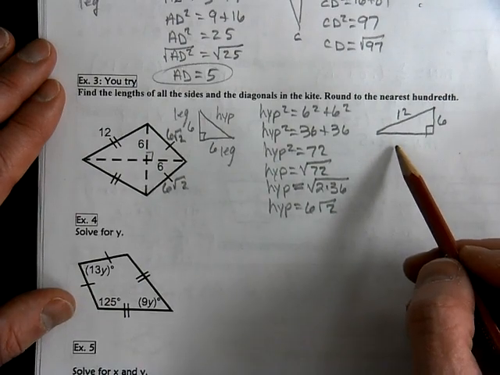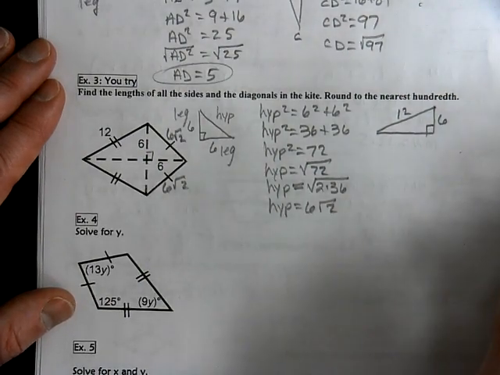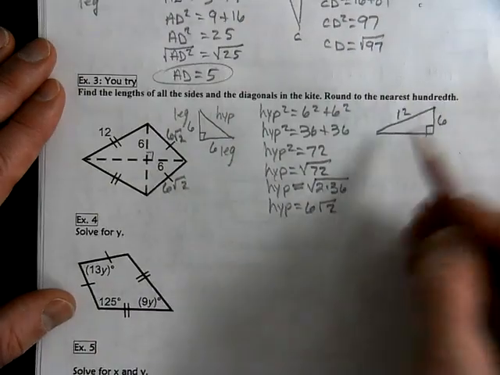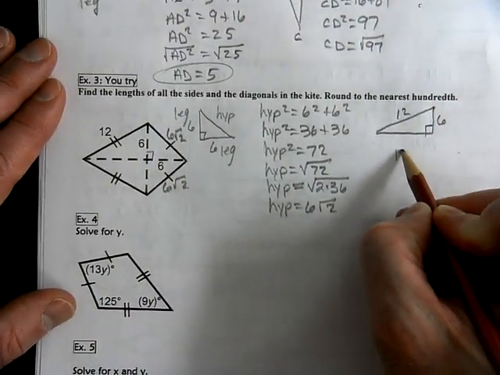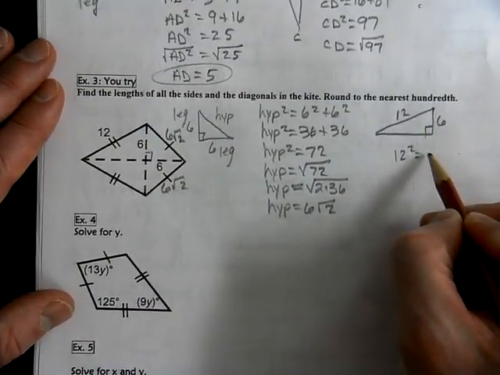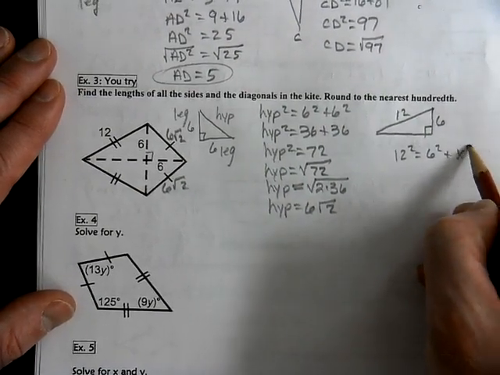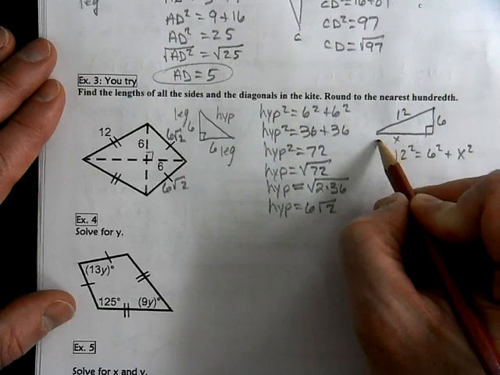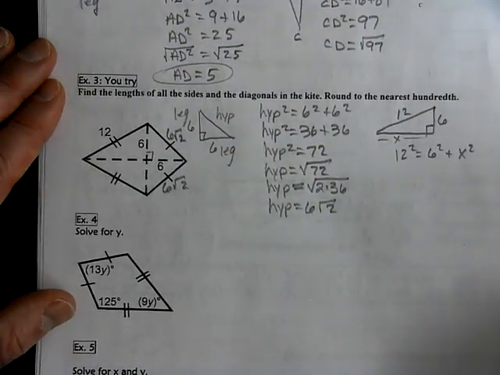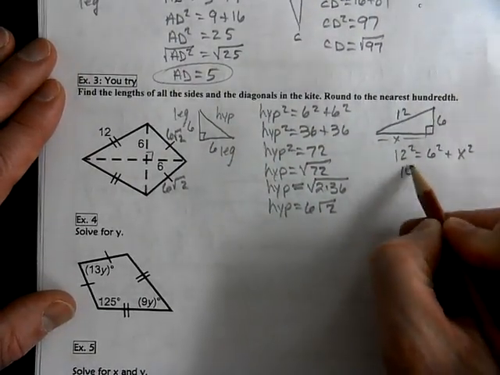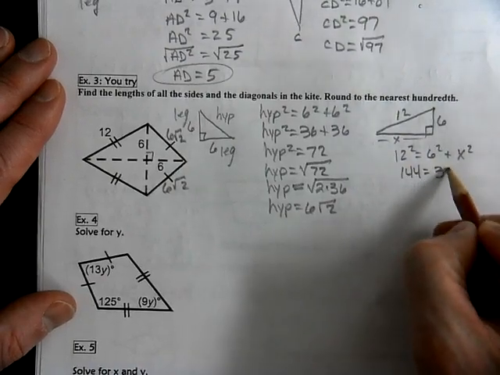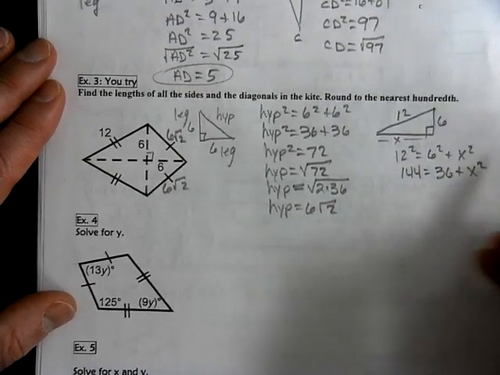We haven't talked about it yet. We'll talk about that in detail in the future. So we'll have to do hypotenuse squared equals leg squared plus leg squared. And we'll just call that x. So 144 equals 36 plus x squared.